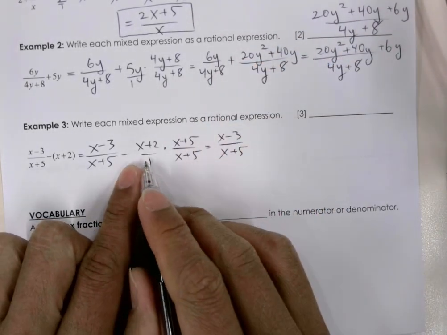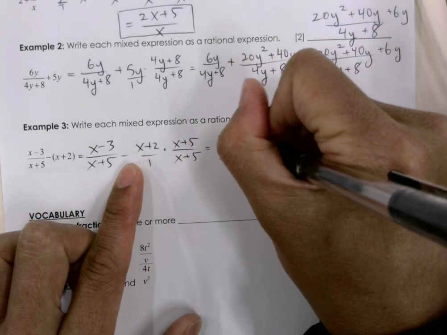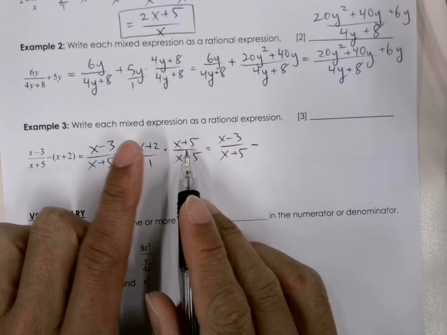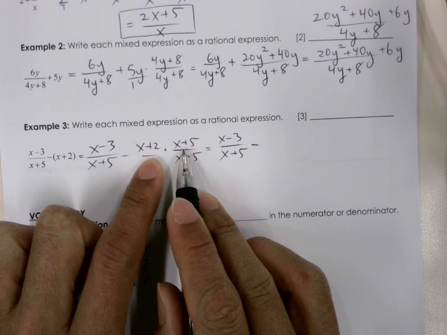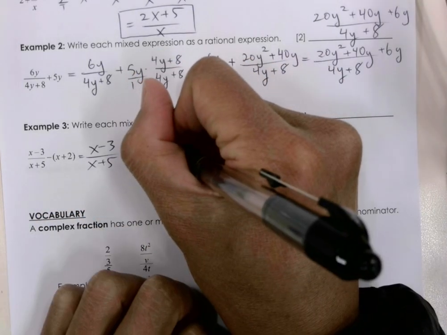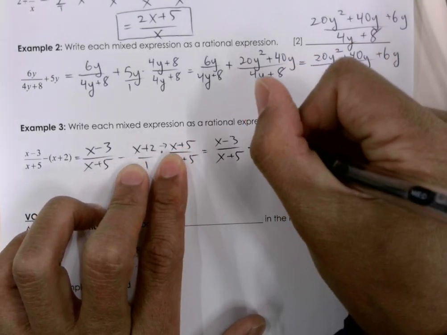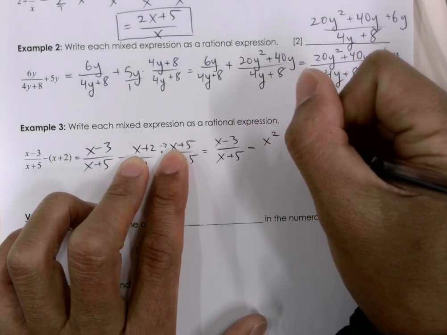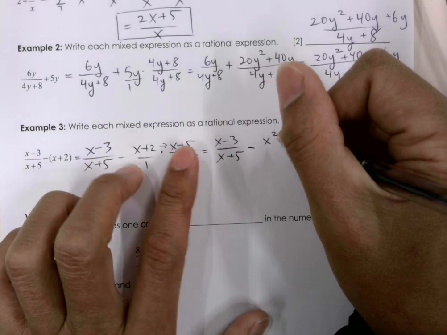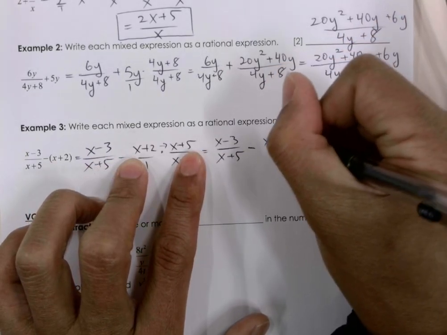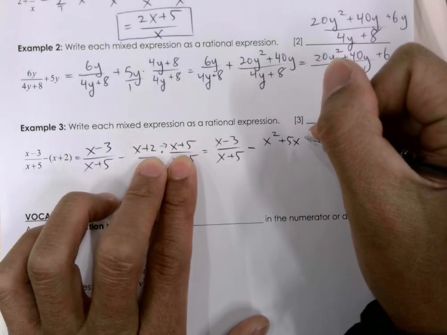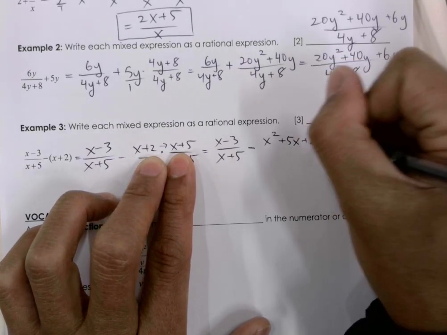And now here it's a bit problematic. I'm going to put a minus sign because we have binomial times binomial. How do we do that when we multiply straight across? We have to use the FOIL method. So x times x is x squared. Outside is x times 5, which is 5x. Inside, 2 times x is plus 2x.